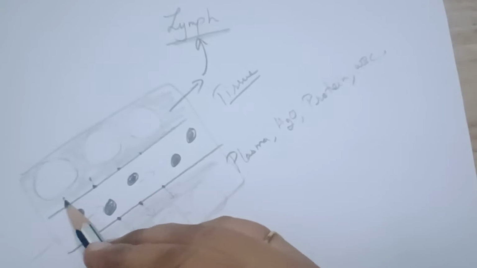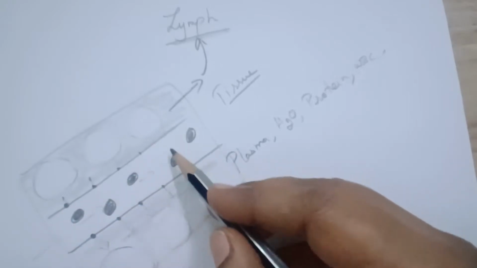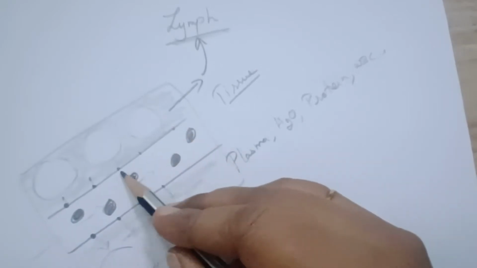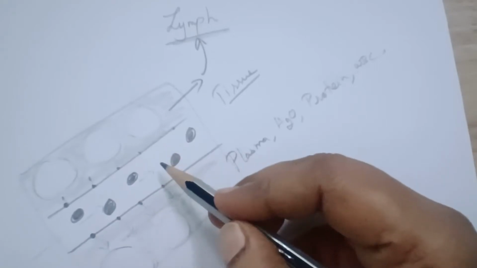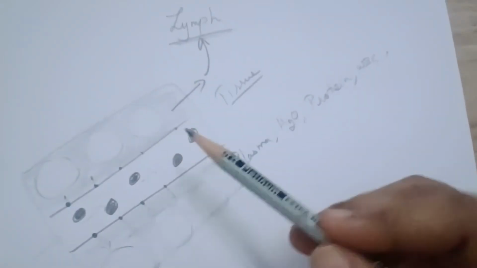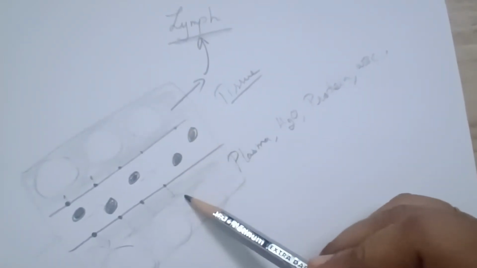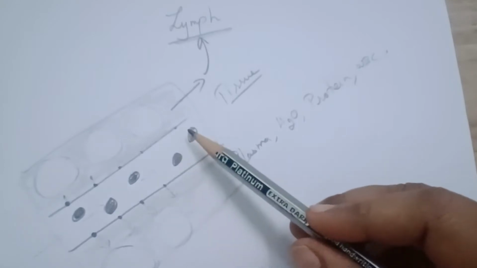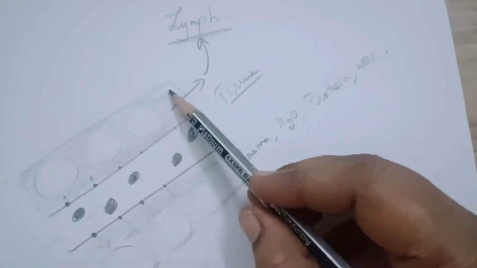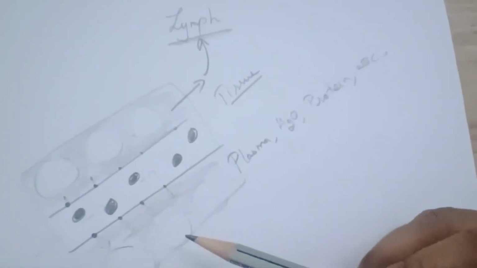Only the fluid, water, protein and some of the WBCs escape through these pores. Whatever escapes into the space between the cells is called lymph. Since there is no RBC, the color of this plasma is light yellow, pale yellow. This is called lymph.